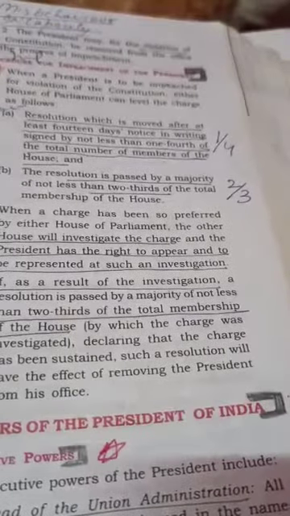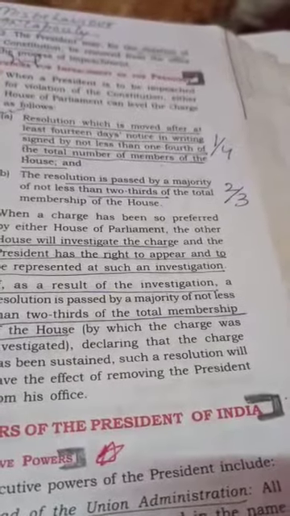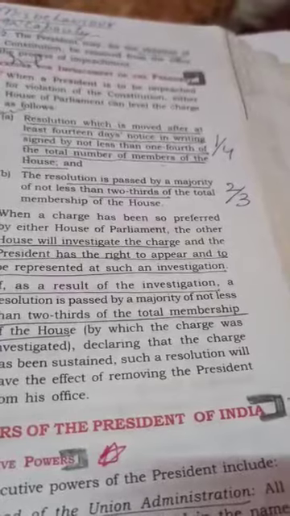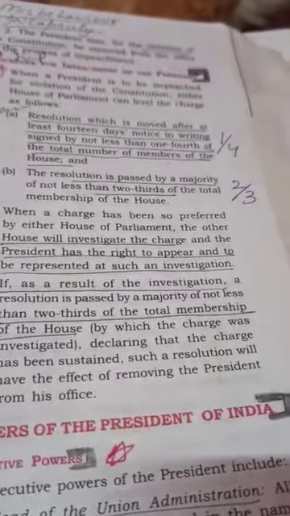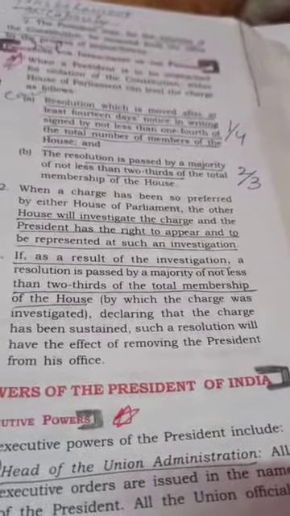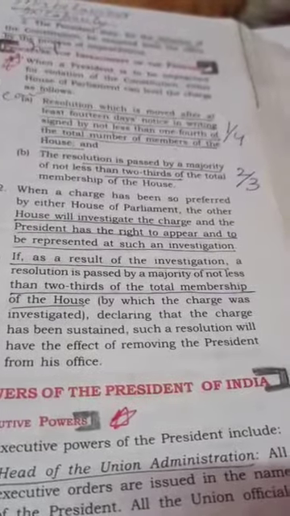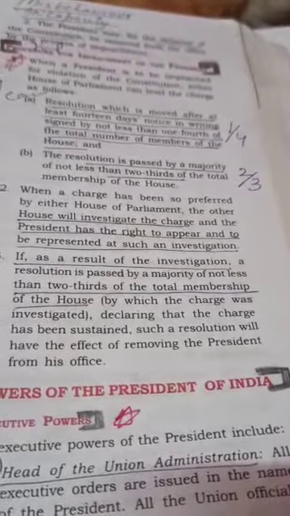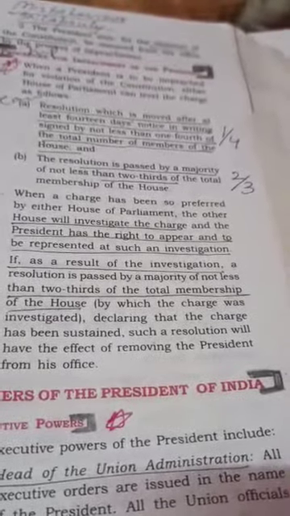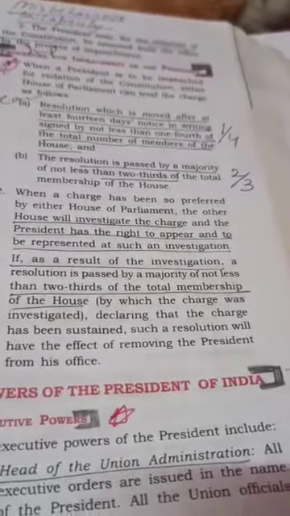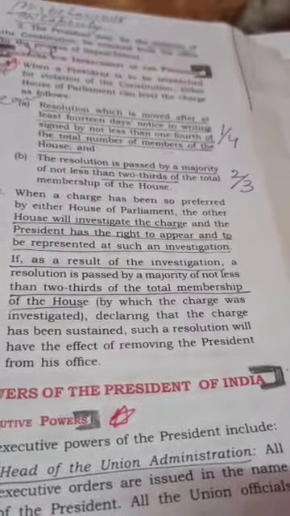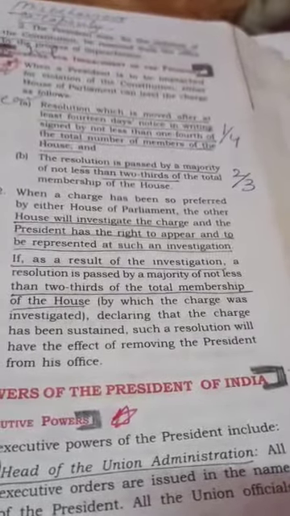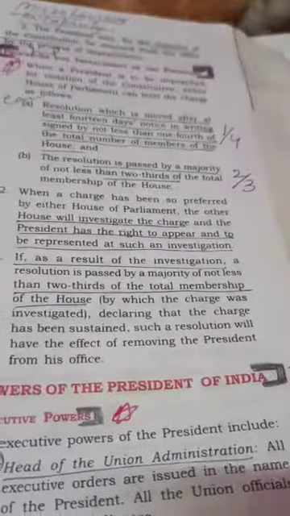I am repeating again, a resolution which will be moved should be signed by not less than 1/4 of the total number of members of the house. Then the resolution is passed by a majority, and it should be supported by not less than 2/3 of the total membership of the house.